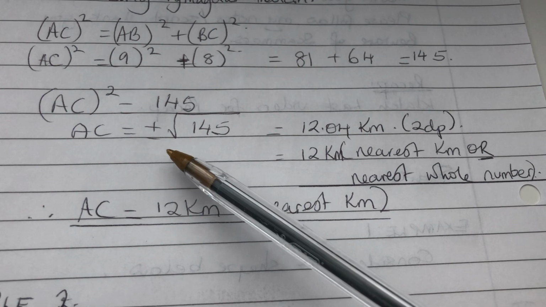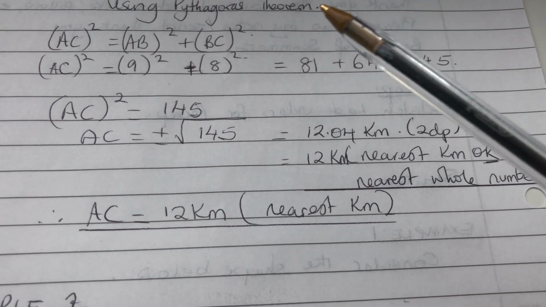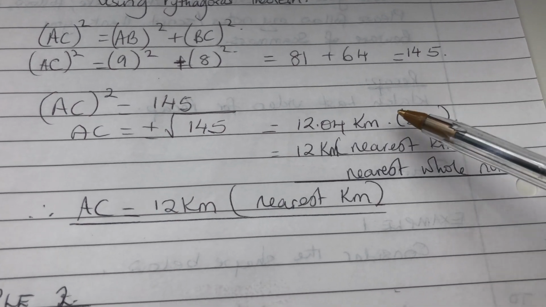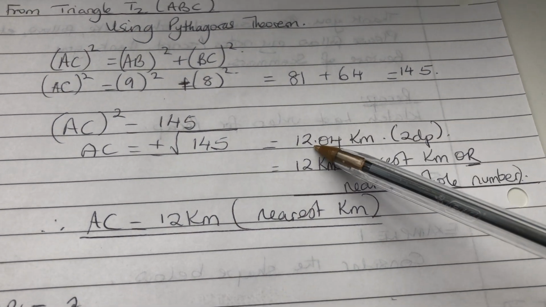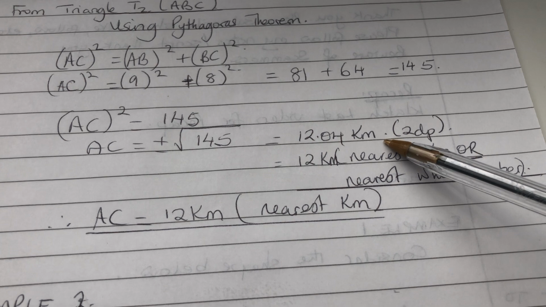Now if they say leave your answer in 2 decimal places, it's length, so you are going to choose positive. So you go for 12.04 kilometers.